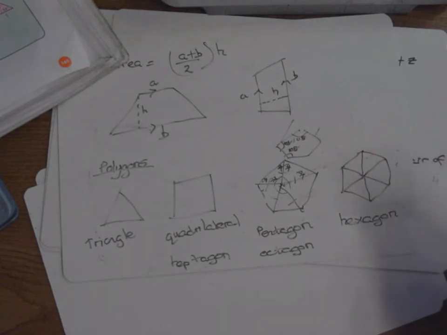Now you don't need to remember these numbers, right? Because not in a million years do I remember these numbers, but you need to remember how to figure them out, okay? So you don't need to remember what the numbers are.